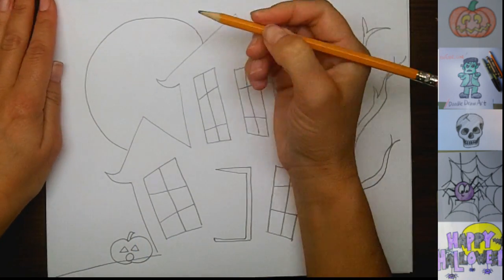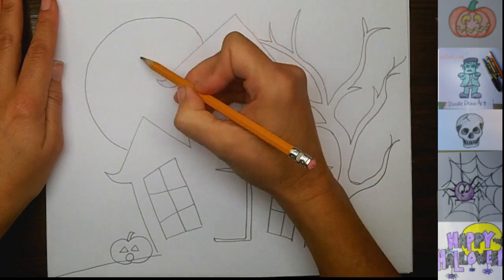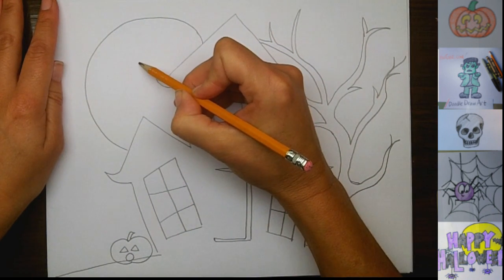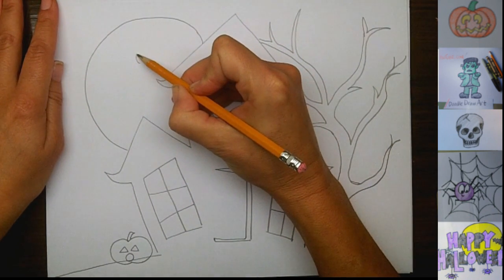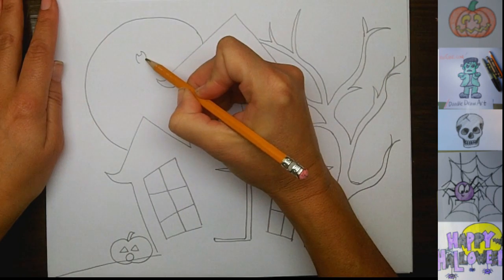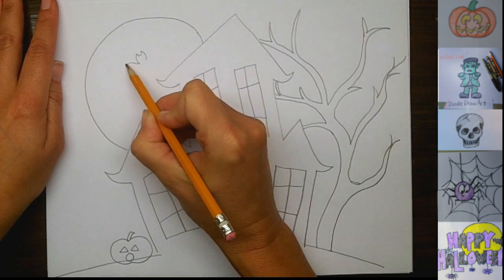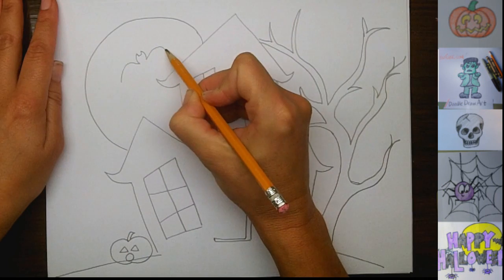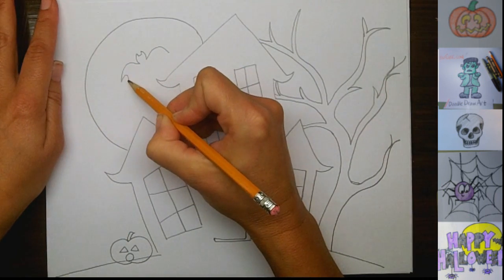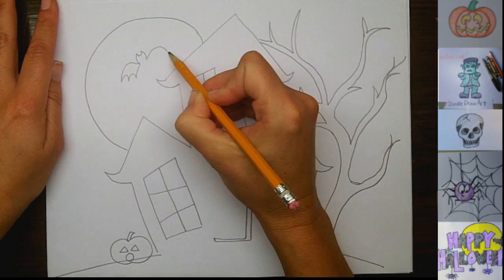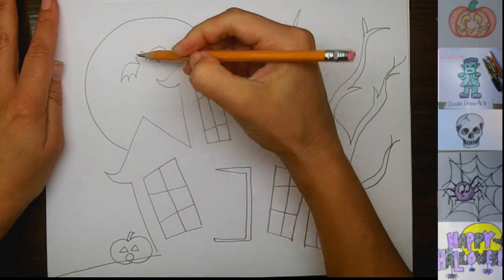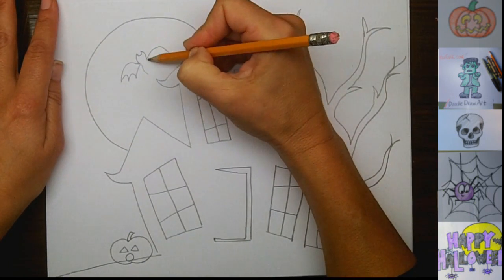And if you also wanted, you could draw some bats going across the moon. So to make a bat, you're just going to draw sort of the shape of a cat's head like this, and then some wings that would flop out like this. And then of course bats' wings have points at the bottom like this, and then a bat body on the top.